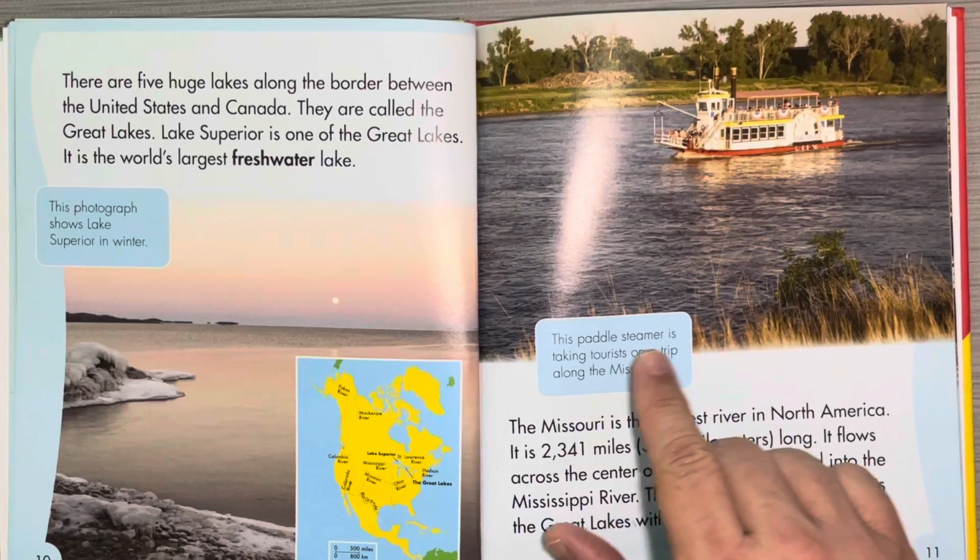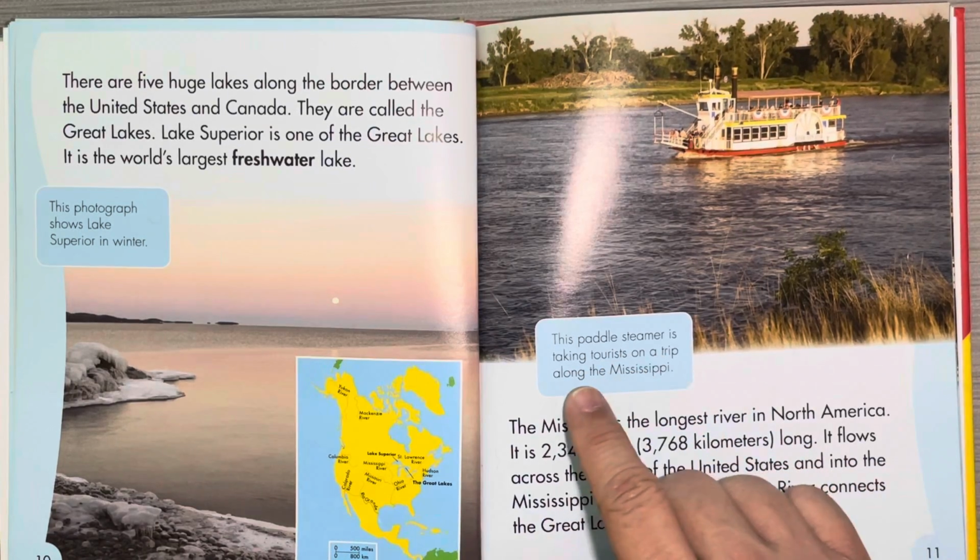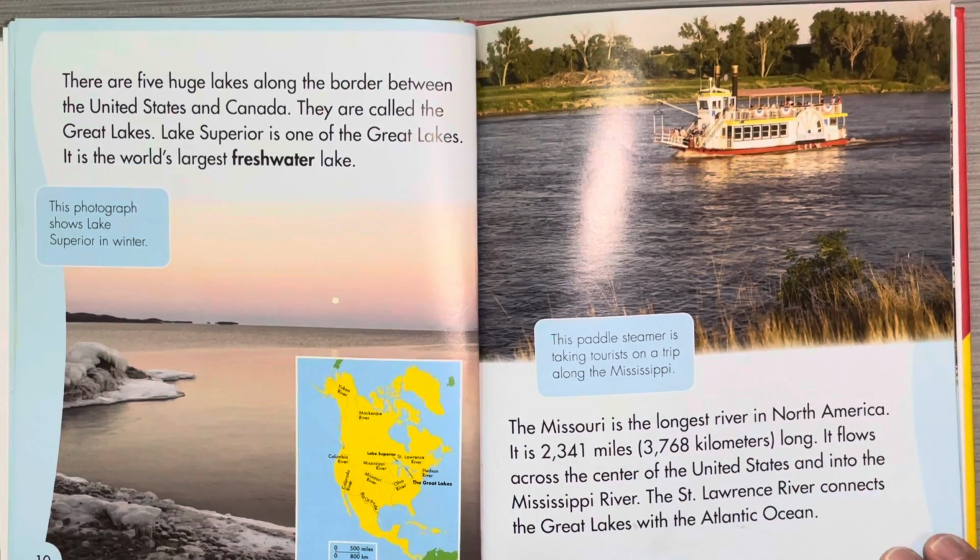This paddle steamer is taking tourists on a trip along the Mississippi. The Missouri is the longest river in North America. It is 2,341 miles long. It flows across the center of the United States and into the Mississippi River. The St. Lawrence River connects the Great Lakes with the Atlantic Ocean.